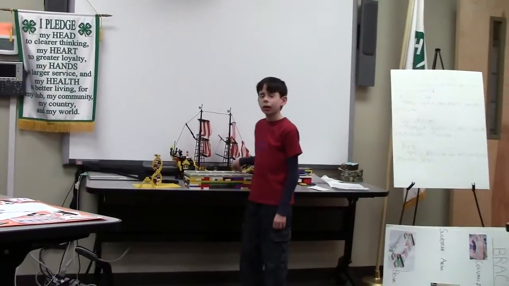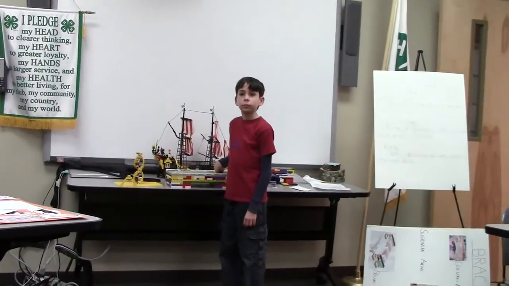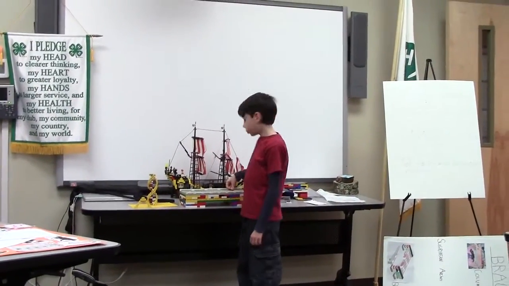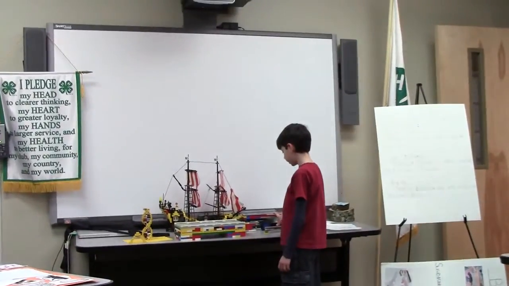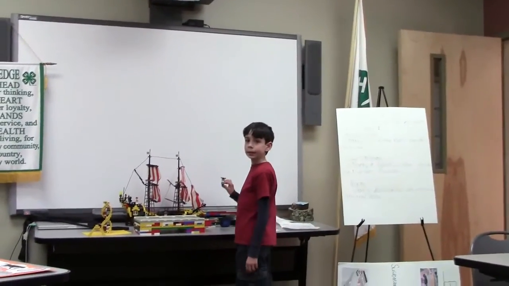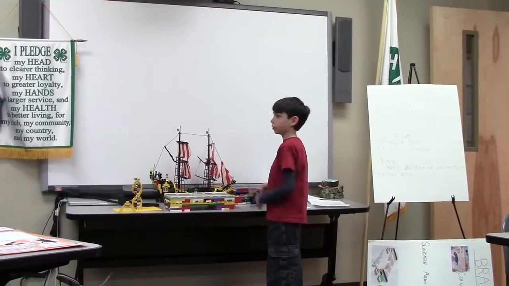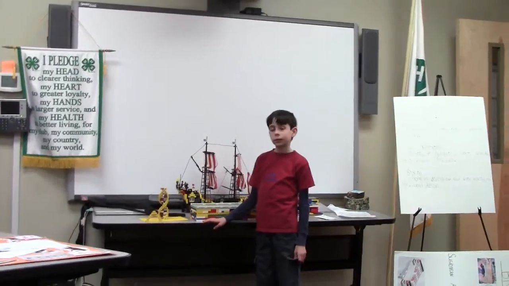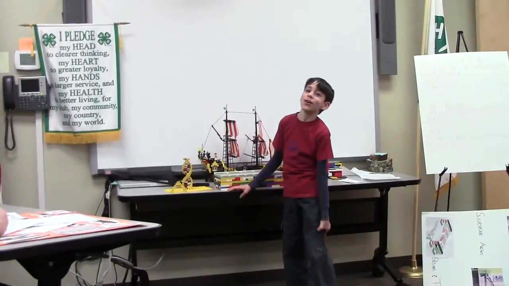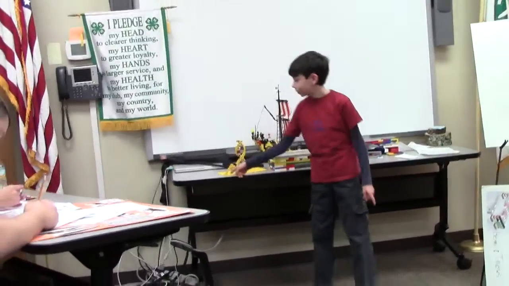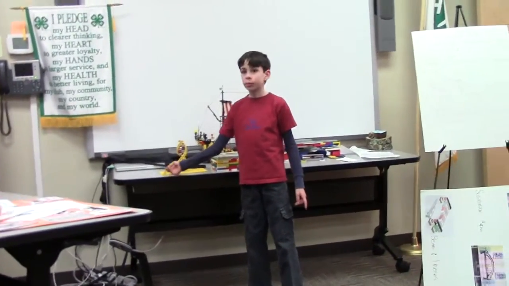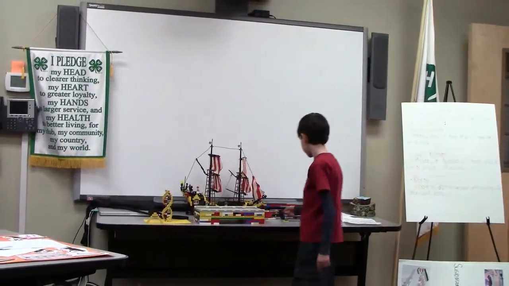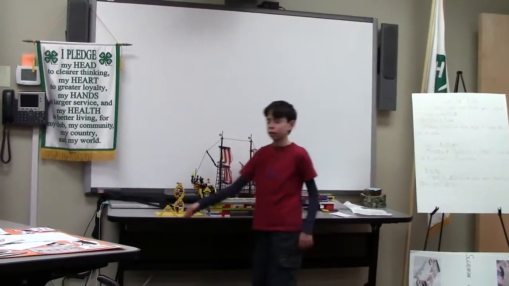I have one more question. What kind of bridges are those? The question was, what kind of bridges are these? Arched bridges, I guess. What does arched mean? Well, an arch is pretty much like half a circle, and it can be smooth or stepped. These are steps, this one's smooth.